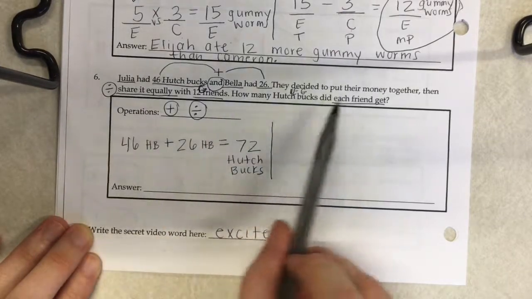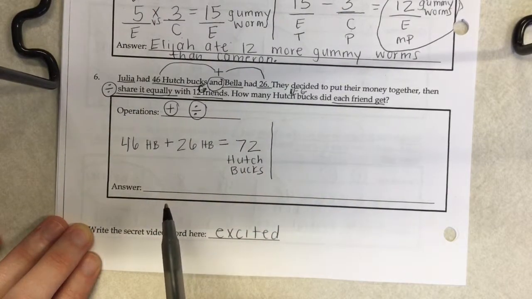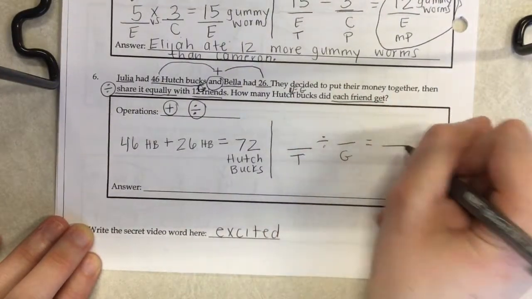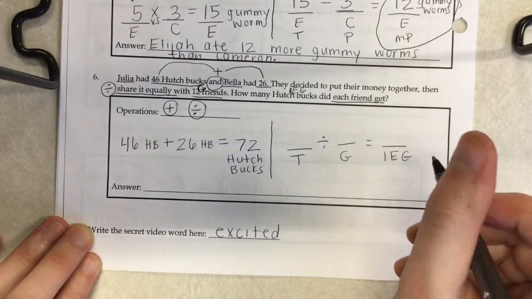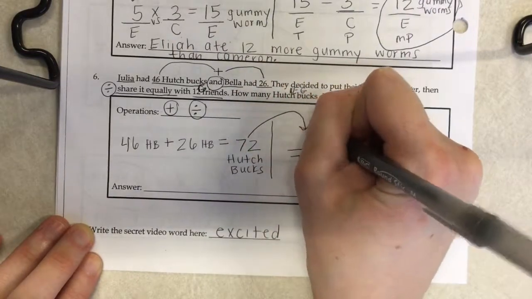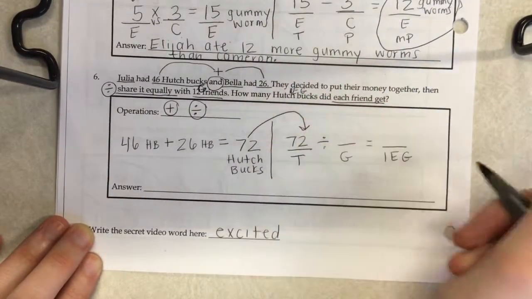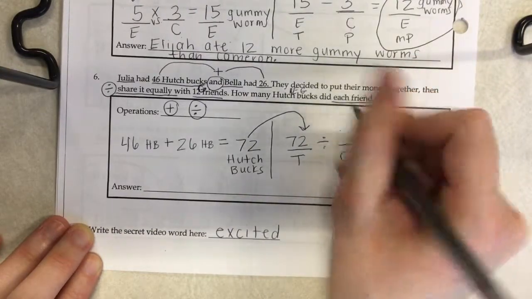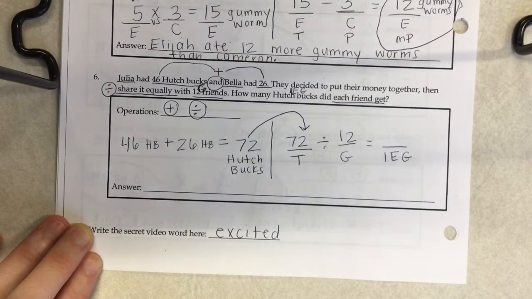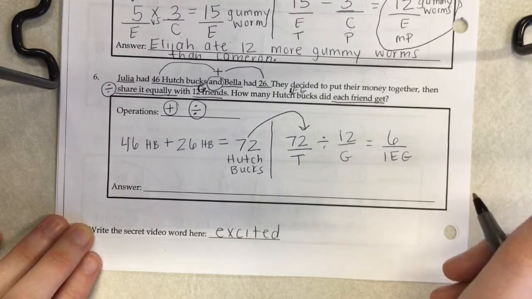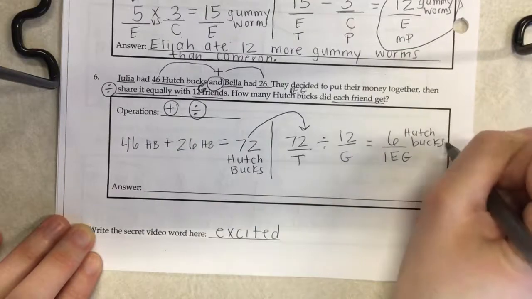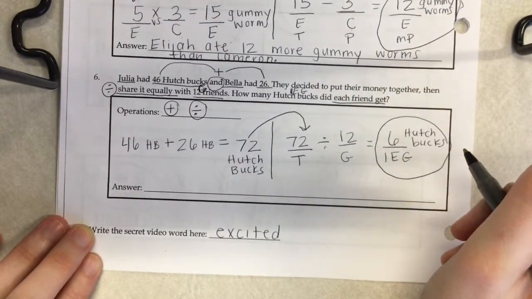Now I need to know how many each friend got when they share it equally or when they divide it. So division is total divided by groups equals in each group. My total number comes from the total number of hutchbucks, the 72. So I'm going to draw an arrow. I'm going to put 72 here, divided by my groups, which come from here, 12 friends, is going to get how many I have in each group. Plug that into the calculator, you are going to get 6. 6 what? 6 hutch bucks. That's my final answer, how many each friend will get.